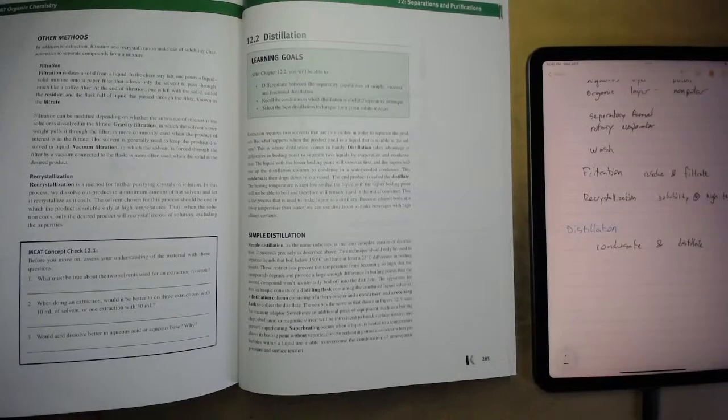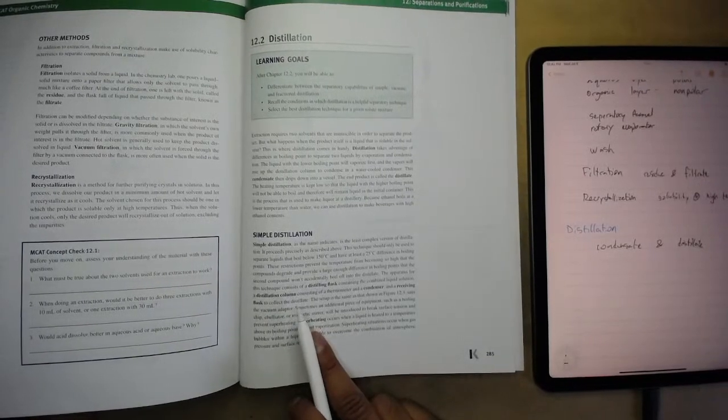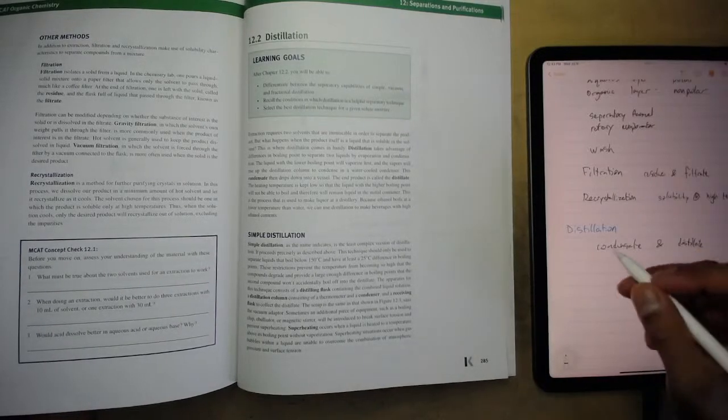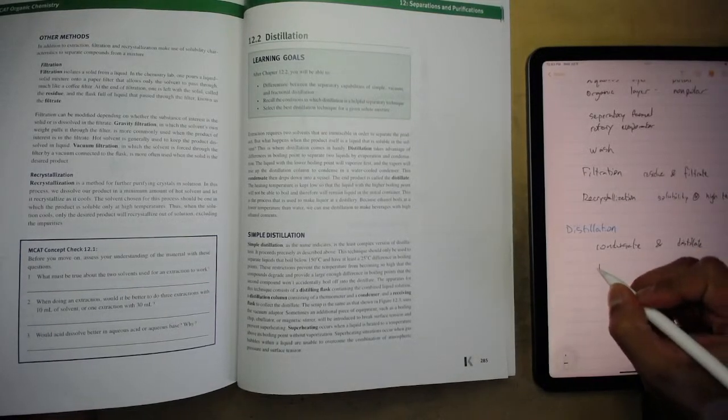So superheating is also a case in which you would damage your products. So you avoid it. Let's write down some of these tools.